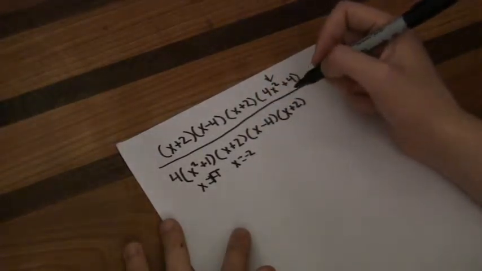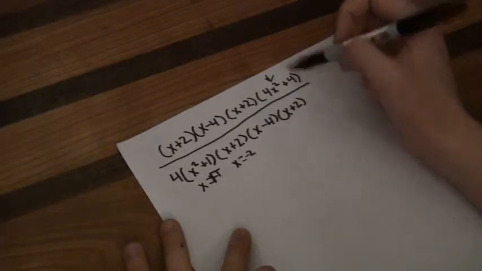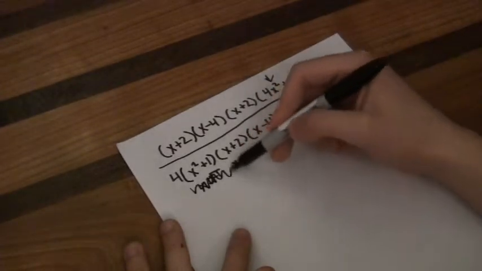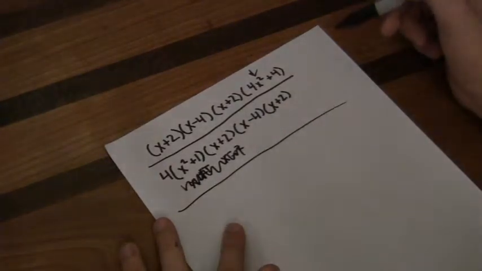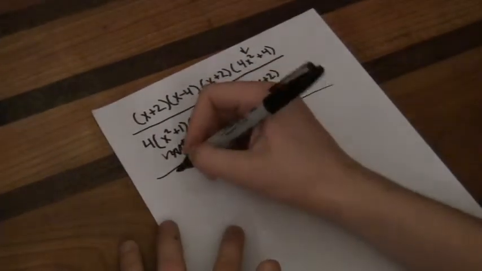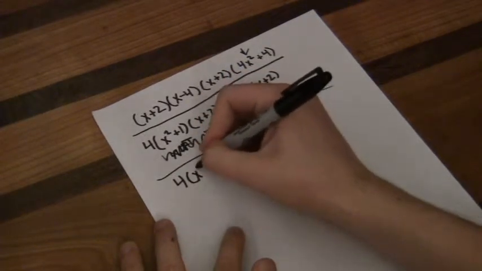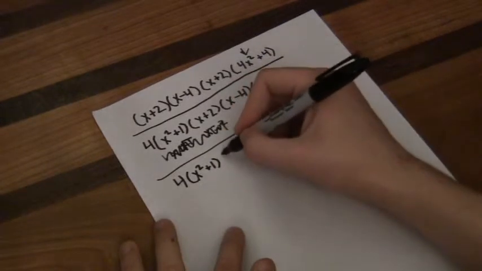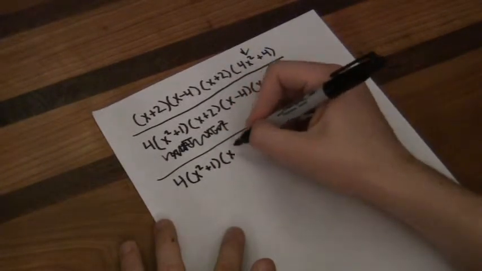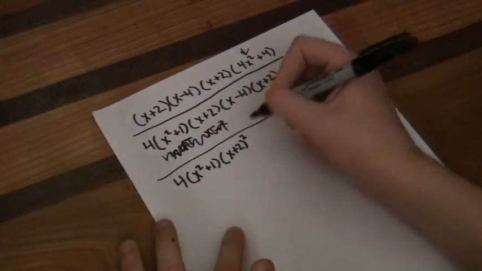Oh no! I forgot. We've got 2 of these x plus 2's. What does that mean? Well, it means scratch all this junk. What was I doing? We've got to simplify even further. Squared.